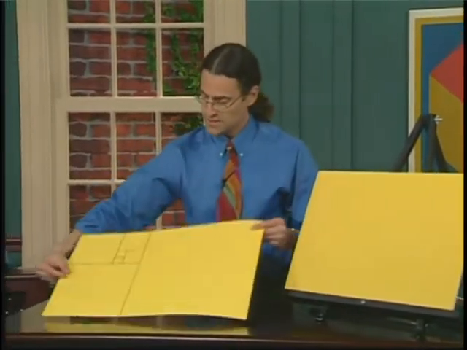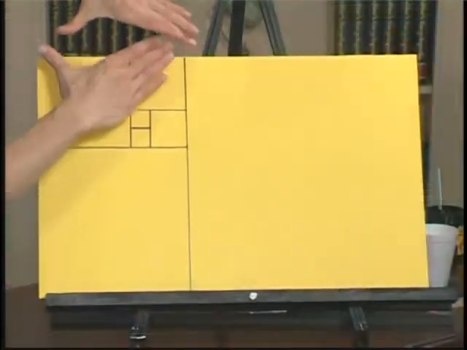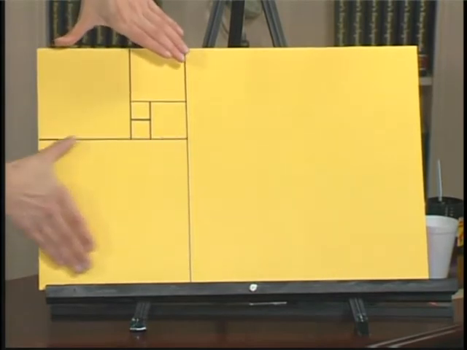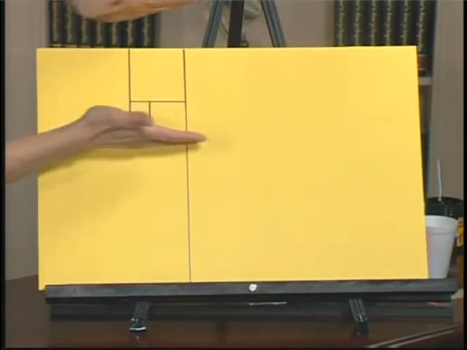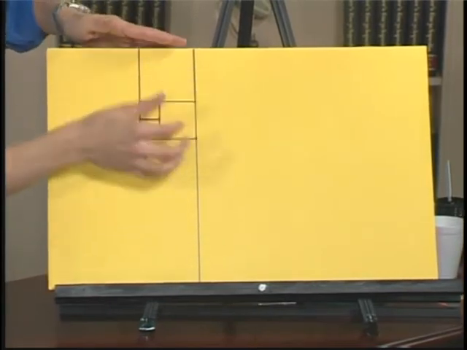that would look like this. I cut off this square, I get a golden rectangle. I cut off this square from the golden rectangle, I get another golden rectangle. I cut off this square, I get another golden rectangle, and I can keep doing this.